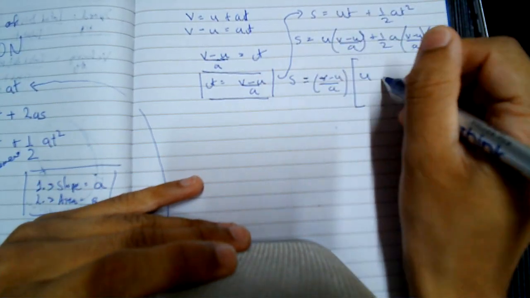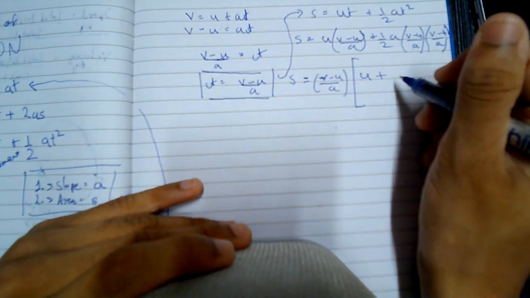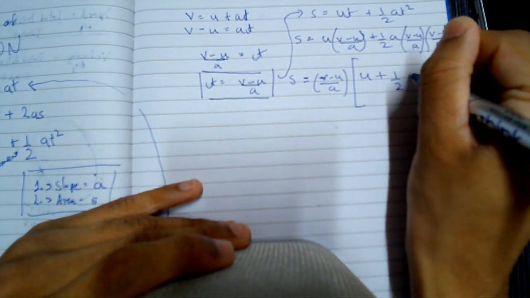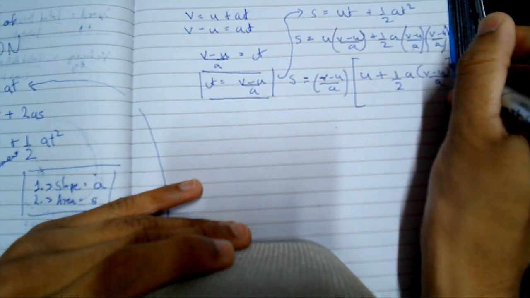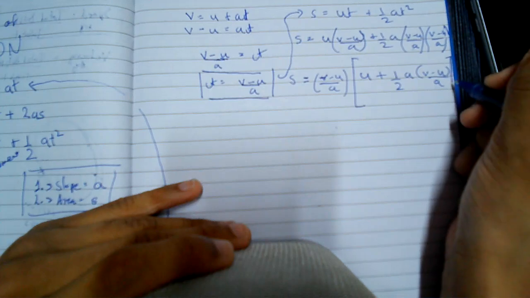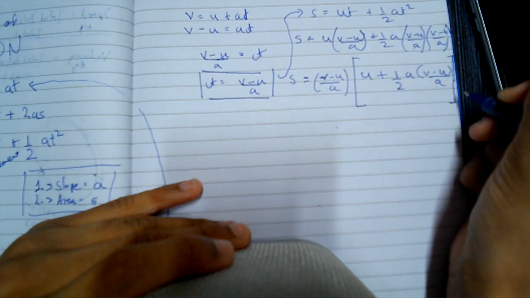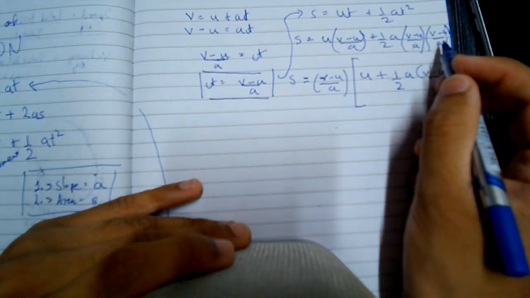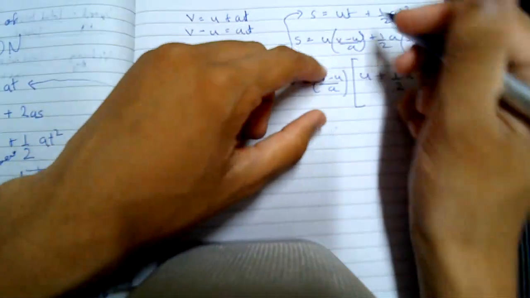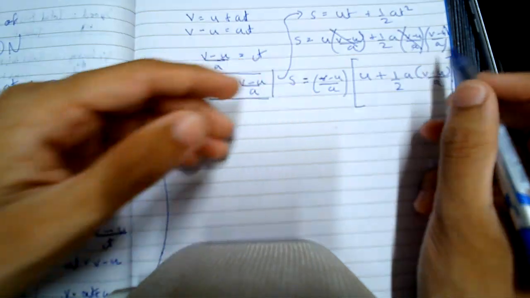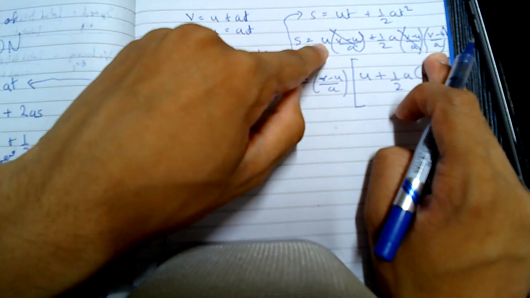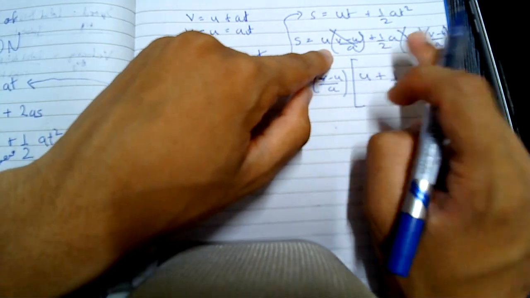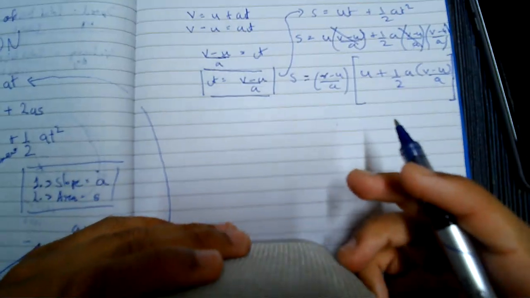When I take it outside, it's going to be u plus half a into v minus u over a. One of these remains because when we take one outside, one is going to remain, right? We took this one and this one outside, so one remains. So it becomes v minus u over a into u plus half a into v minus u over a.